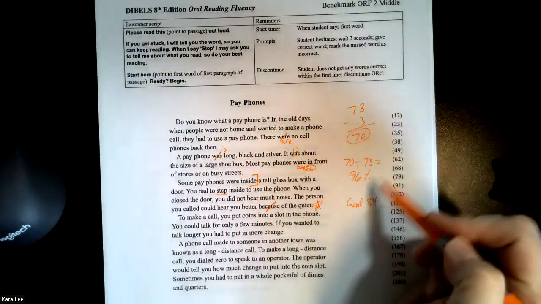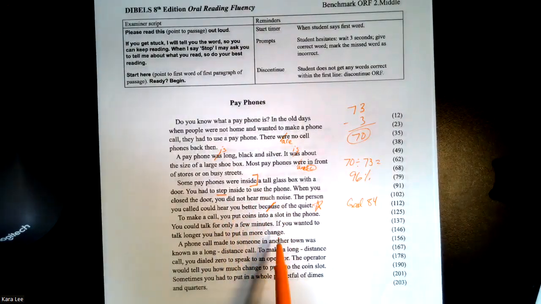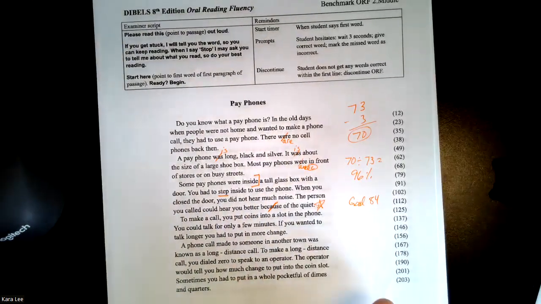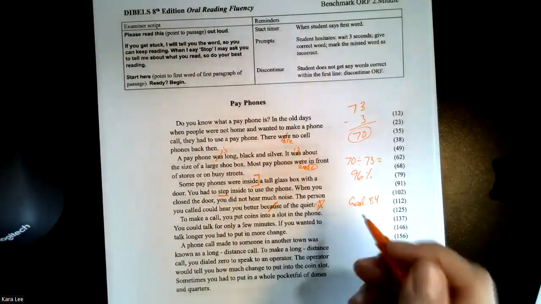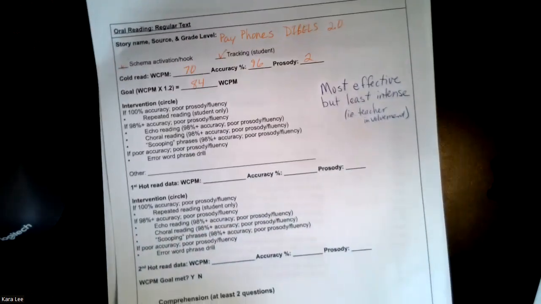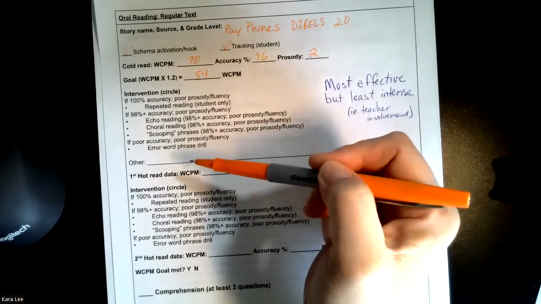Sometimes you can go ahead and do these calculations while they keep reading. We get pretty good at listening to kids read while also doing other things. So you can if you want to. If not, you can wait till they're all done and do the calculations. Okay. Now it's time to decide what intervention we are going to use.